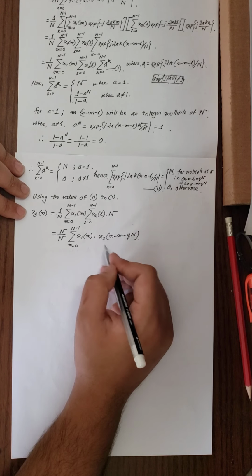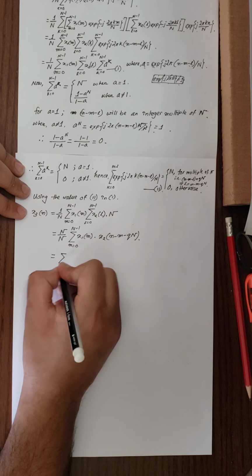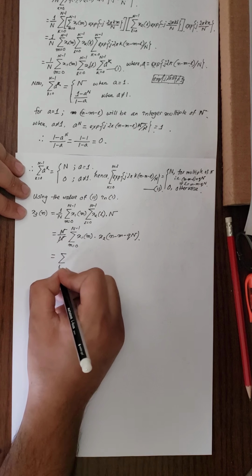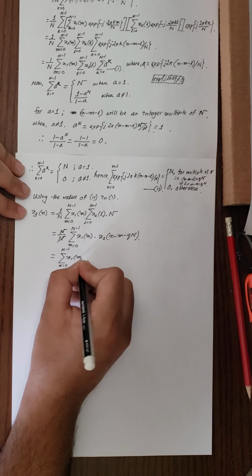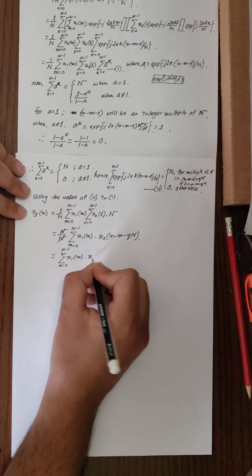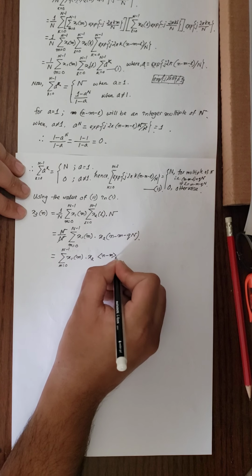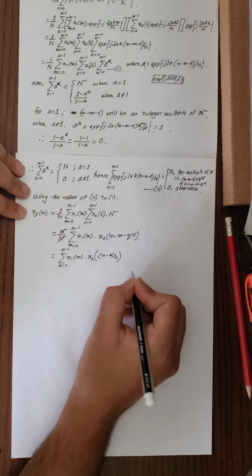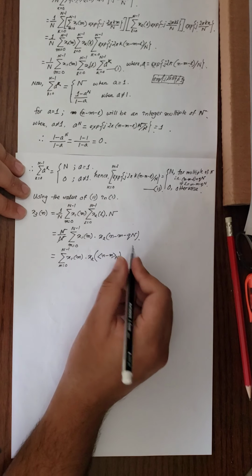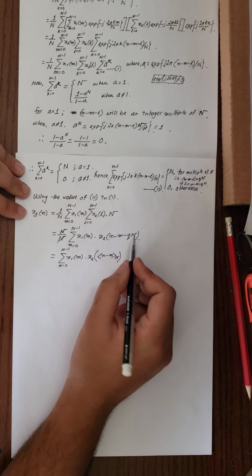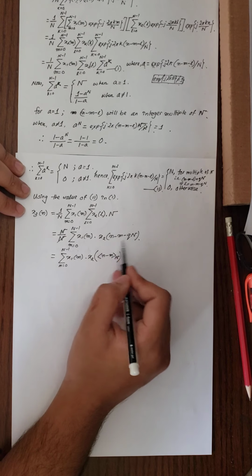Now this can be written as summation, N gets cancelled, m which goes from 0 to N minus 1, x1 of m, x2 of n minus m over N. You can write qN or N, it doesn't matter, because this is a form of circular shift.